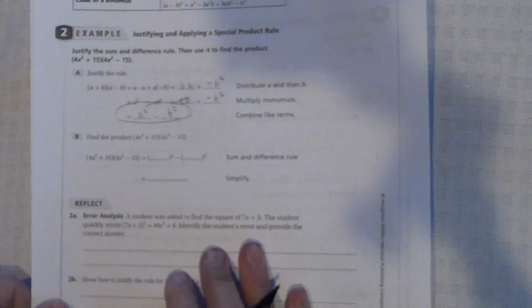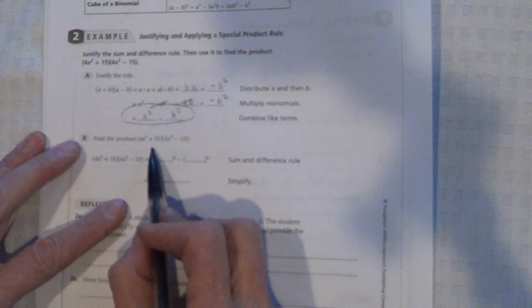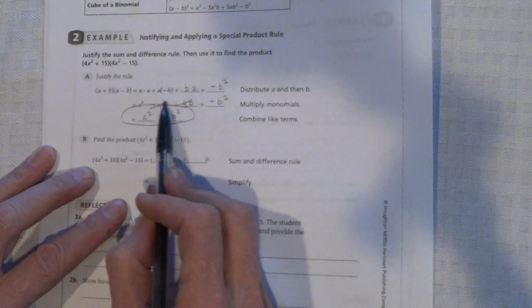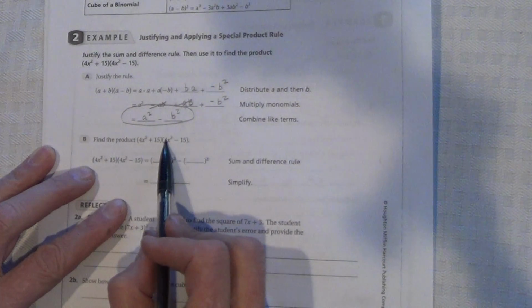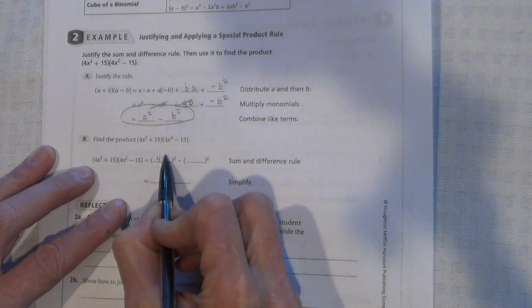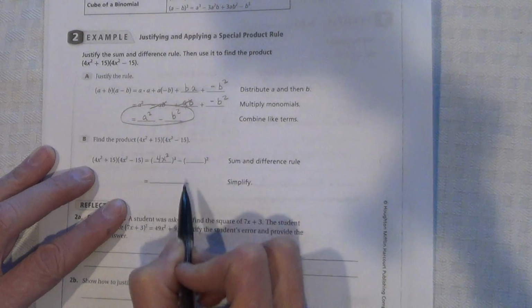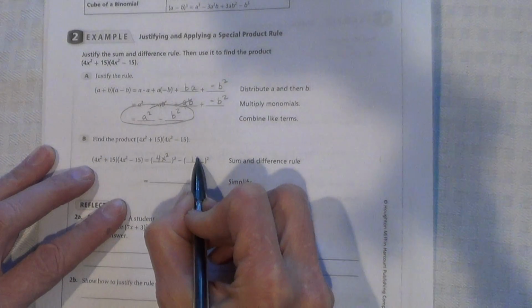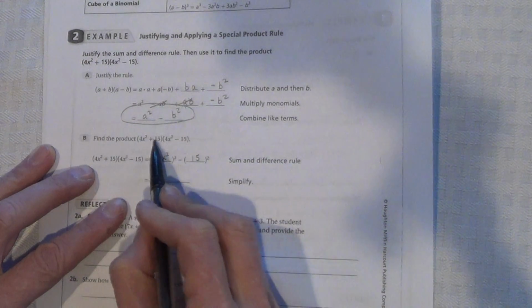On the next one, we're going to do this again. Rather than go through all the middle terms, we know that it's the first term, 4x squared, and we're going to square it. We know it's the last term, 15, and we're going to square that.